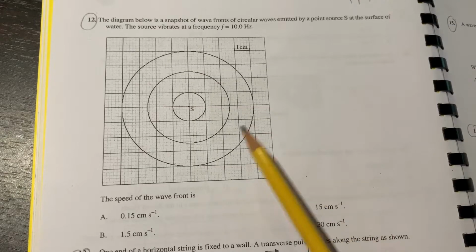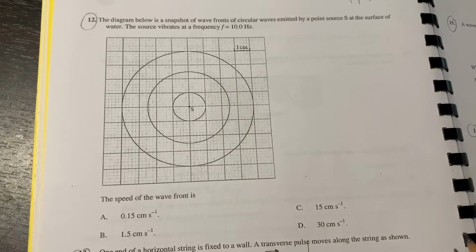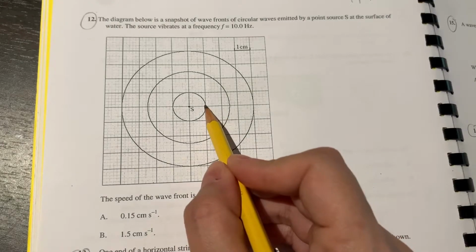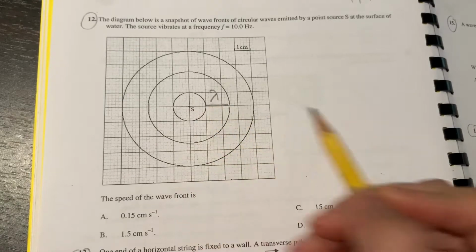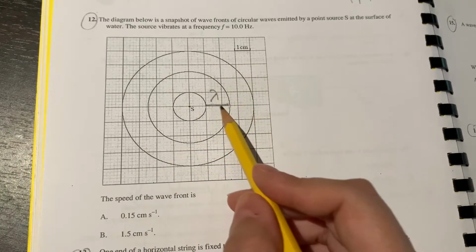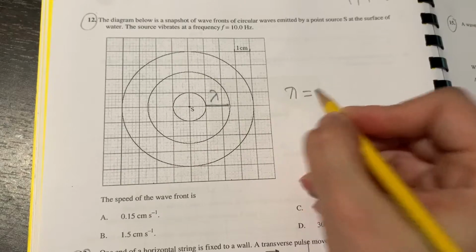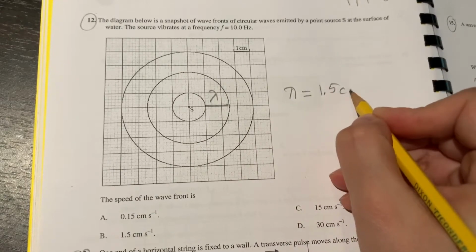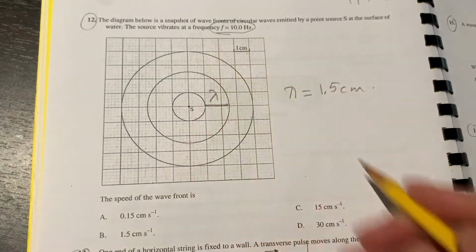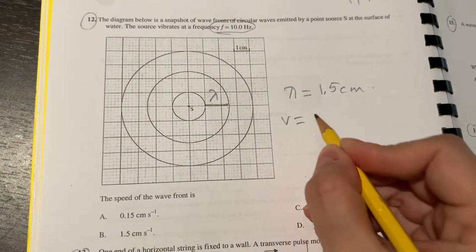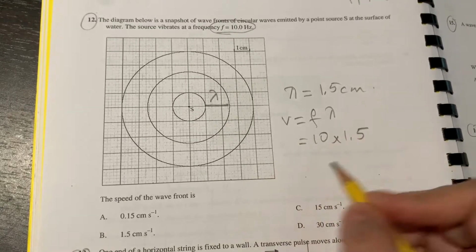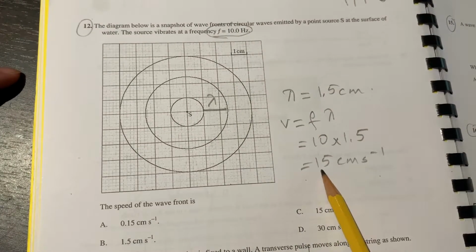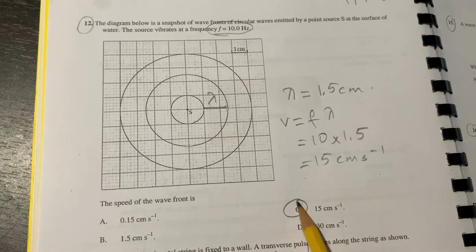Number 12 gives us a wavefront diagram. As explained in the lesson video, the distance between the wavefronts gives us the wavelength. So you have to measure that distance, which is the wavelength. If you use the scale of 1 centimeter, you can find that wavelength is about 1.5 centimeters. We're given the frequency to be 10 hertz. Since speed is frequency times the wavelength, we multiply 10 by 1.5 and we get 15 centimeters per second, which is C.